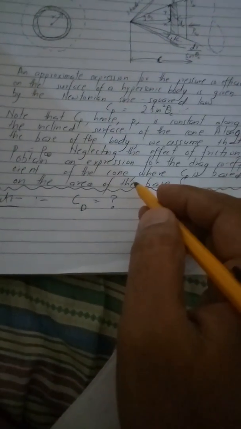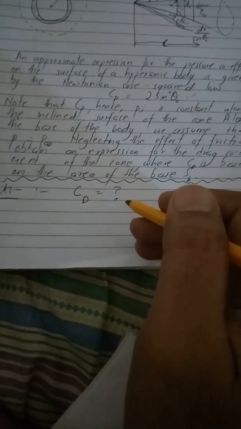Normally we first have to find the drag coefficient CD. That is our requirement. First of all, Newton proposed that the force on any object offered by fluid flowing is directly proportional to the sine square of theta, which is the flow deflection angle. You need to know that as per Newton's proposal.